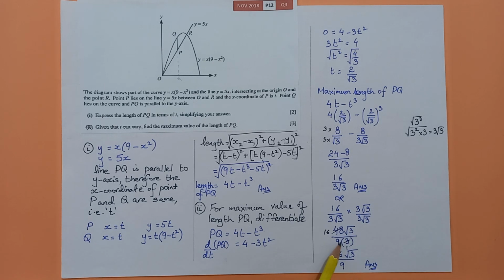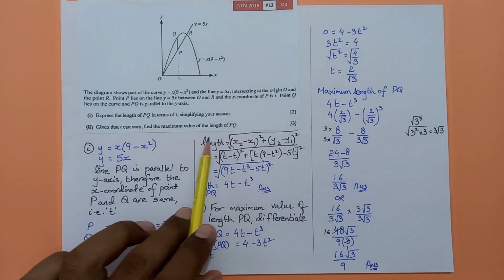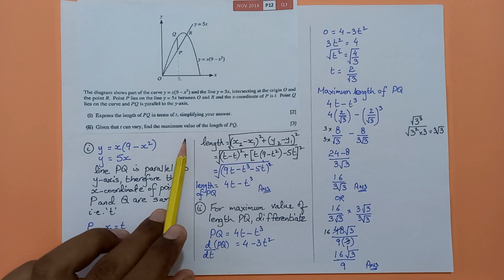You could cancel the 3 with 48, which gives 16, and finally we can say 16 root 3 divided by 9. This is also an answer. Both answers are acceptable: you can write 16 root 3 upon 9 as well as 16 upon 3 root 3, for the given length of PQ, which is maximum.